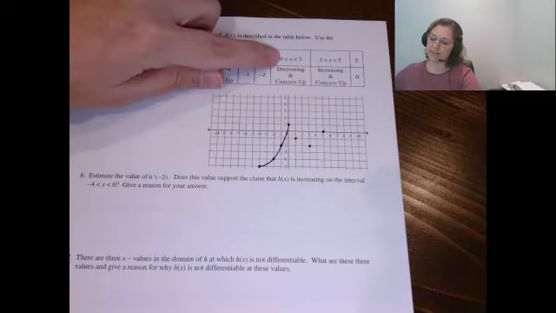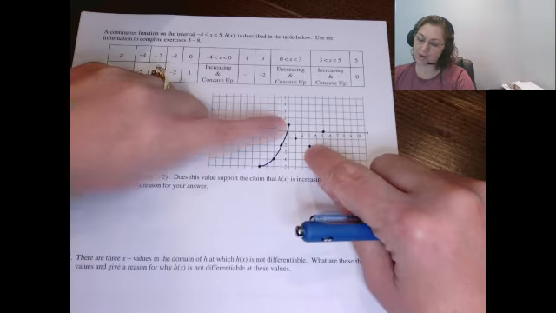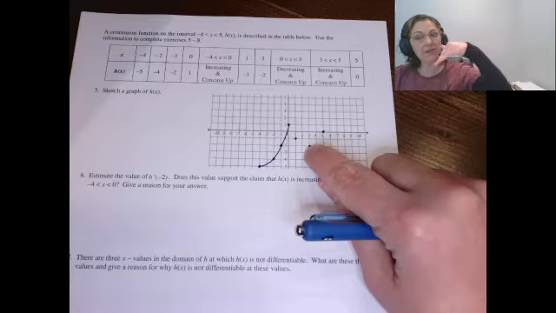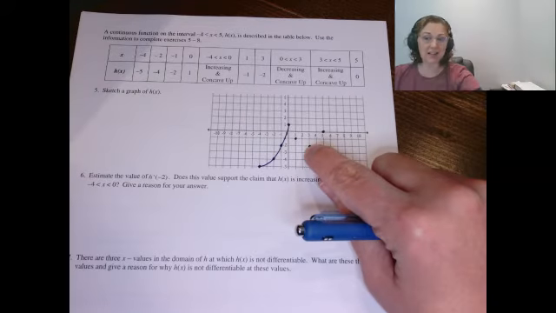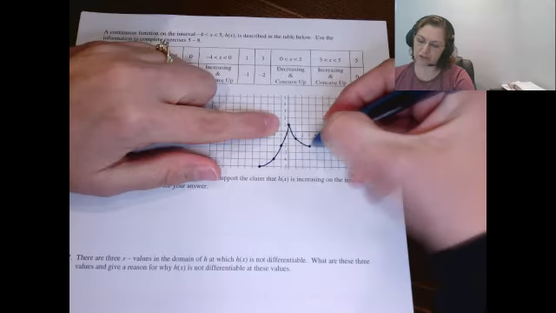Now look at your next section. From 0 to 3, from here to here, we are decreasing and concave up. Means my y values are going down, but I'm still going to look like a parabola turning up. Just for that section.